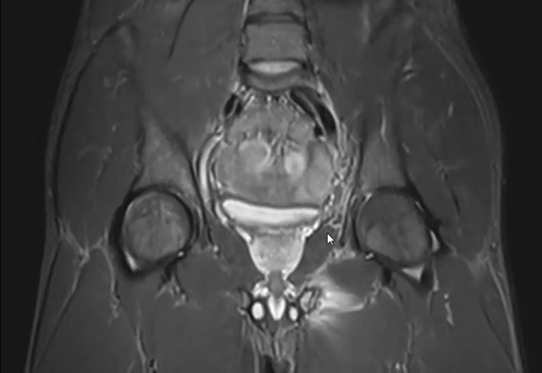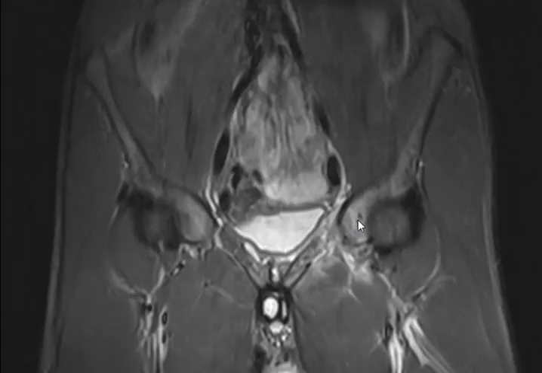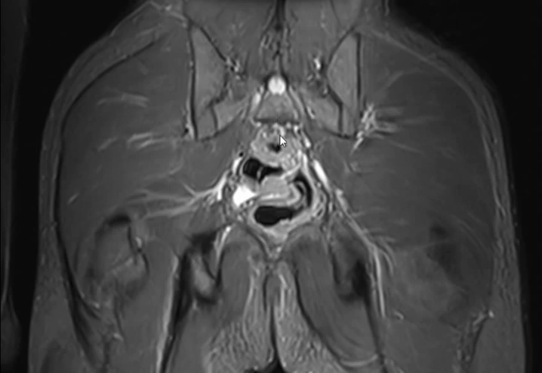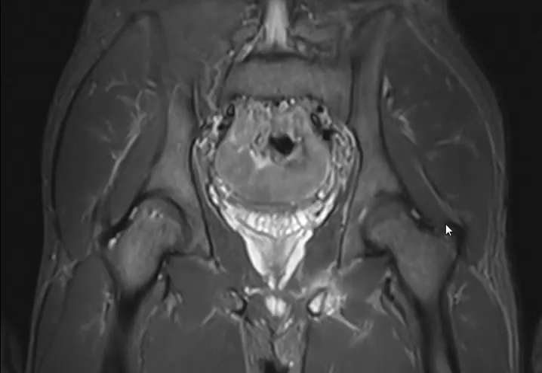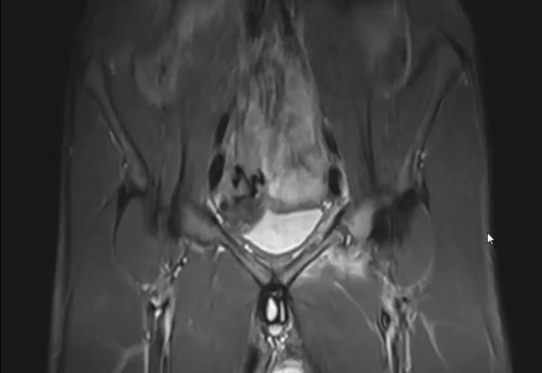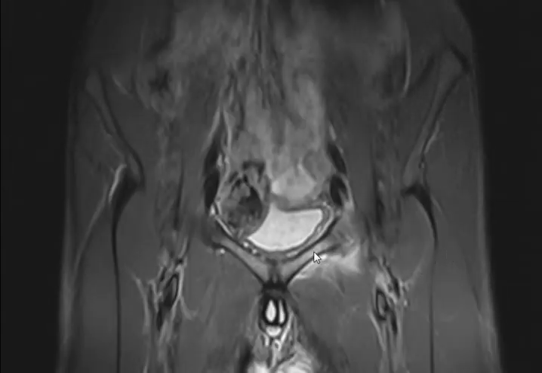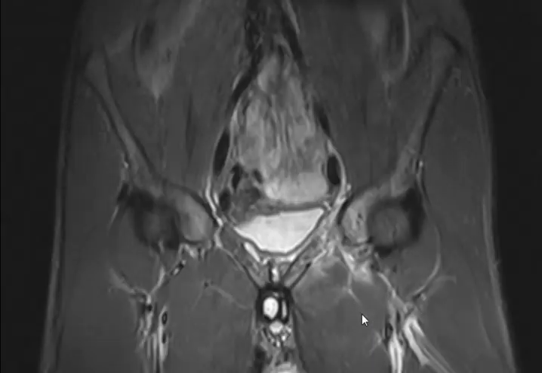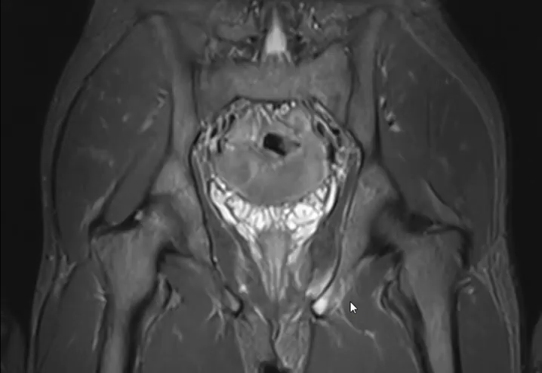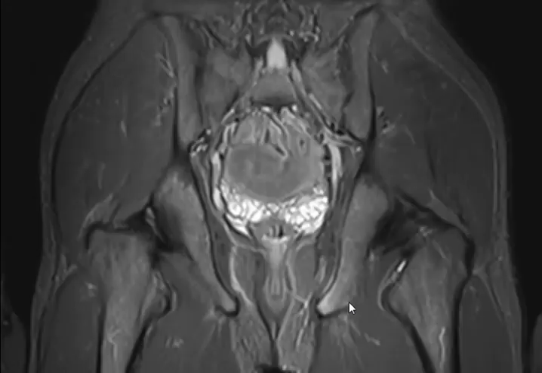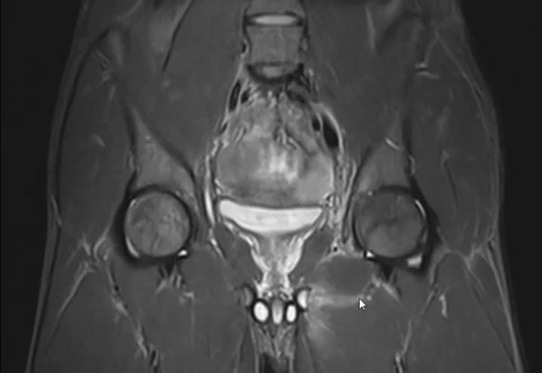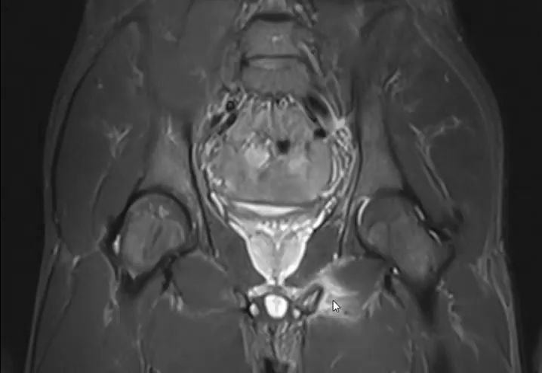Coronal T2 fat sat, okay, showing both hip joints and the pelvis. I see normal both sacroiliac joints. Normal sacroiliac joints, excellent. I see some abnormal high signal intensity in the muscles here. Abnormal high signal intensity in the muscles where? Surrounding the superior pubic ramus, let's say, right? Or inferior? The ischium. Ischiopubic, okay. So there is a high signal intensity, edema.